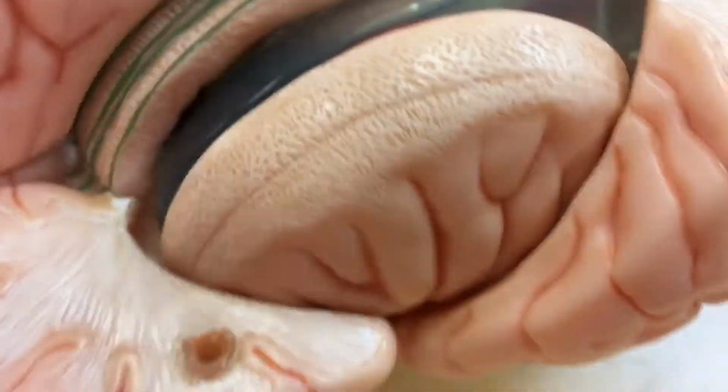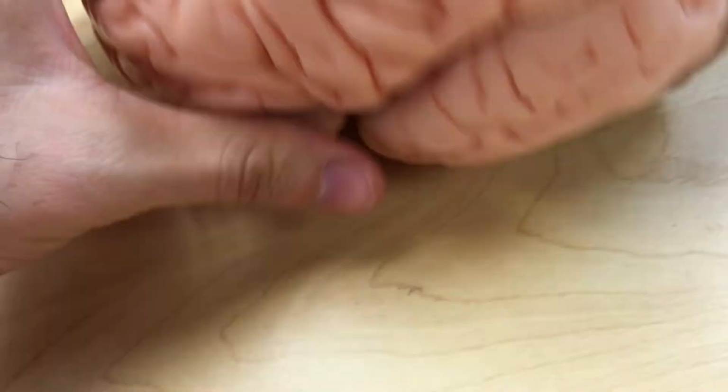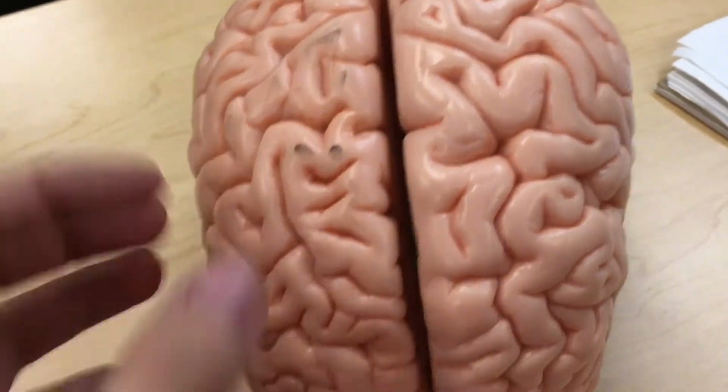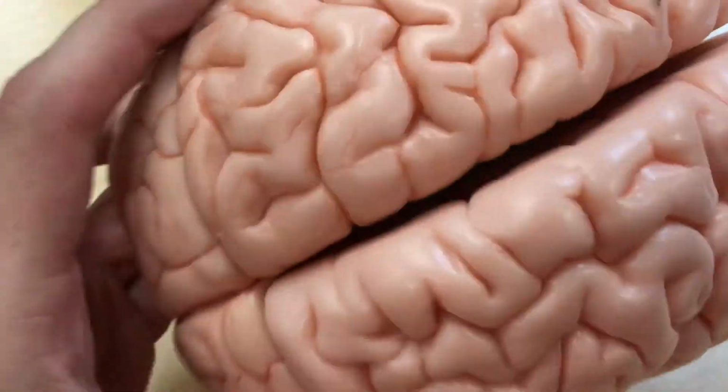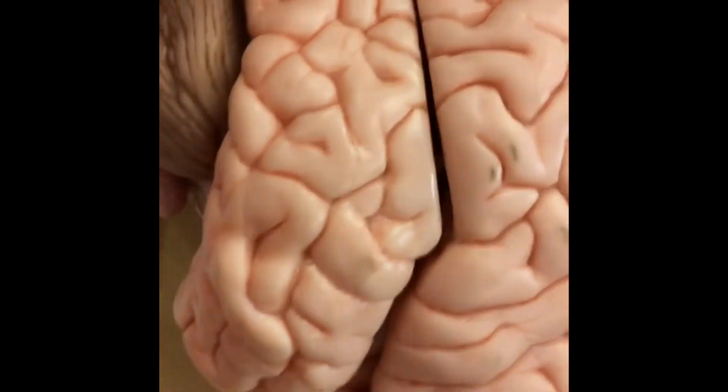And when you separate the two here, you can see that this is the corpus callosum, which keeps the two hemispheres together. And this cut is the longitudinal fissure. This is the lateral fissure, which separates the temporal lobe from the parietal lobe.